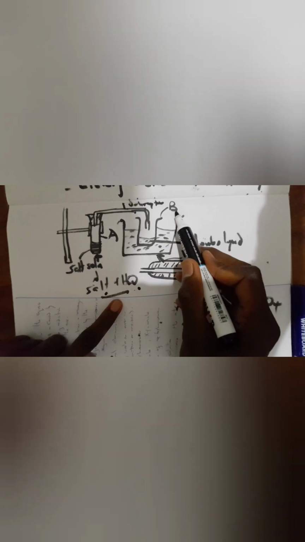Now, I want my camera person to look here. This salt solution here means there is salt, and then there is water. Very nice. We want to obtain the salt, and at the same time we don't want to remove the water and let it into the atmosphere. We want to have both of them with us. Therefore, the moment you heat apparatus A, you will see that water will be driven off, and there is a delivery tube which helps to transport that water vapor into apparatus B.